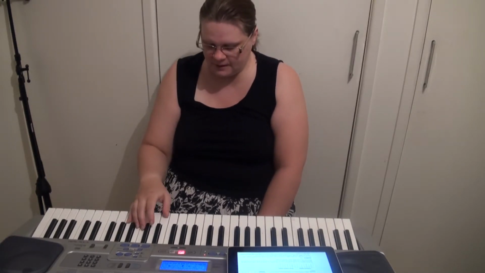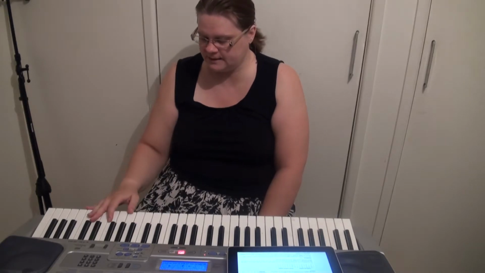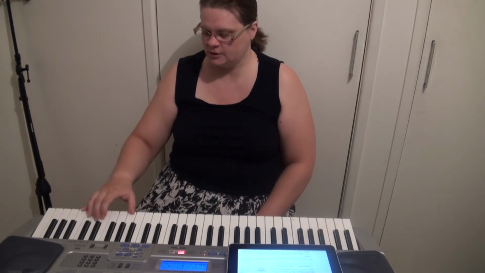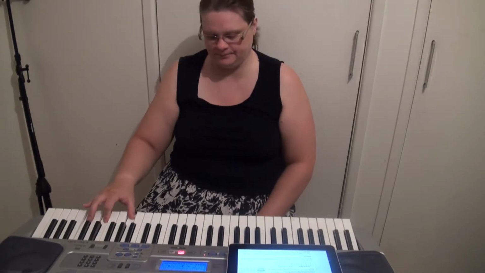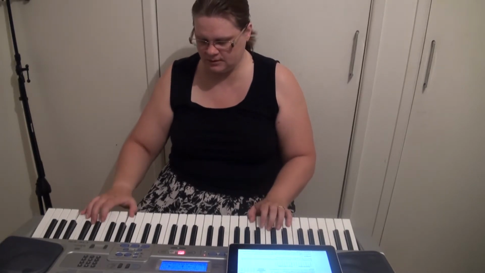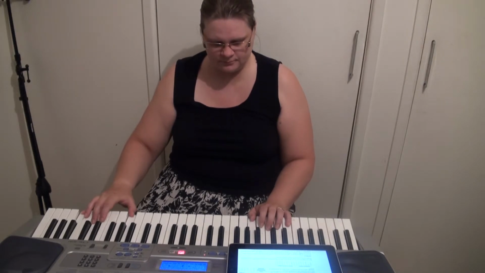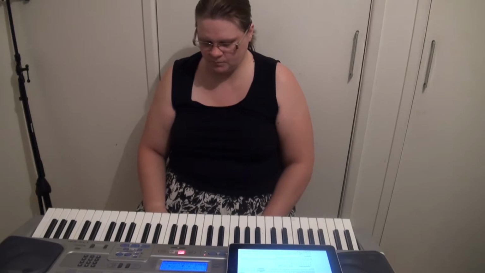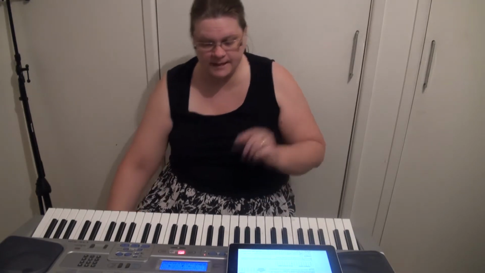So if you're in C, your dominant 7th will be G, B, D, F, and then it very much wants to go back to C. So what is that? That's the dominant leading to the tonic, and that sounds nice, doesn't it?